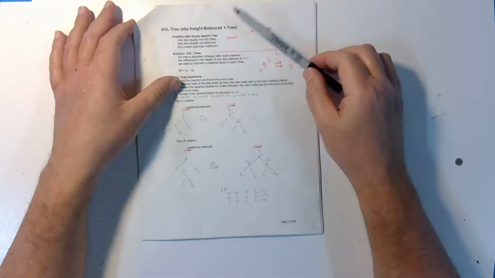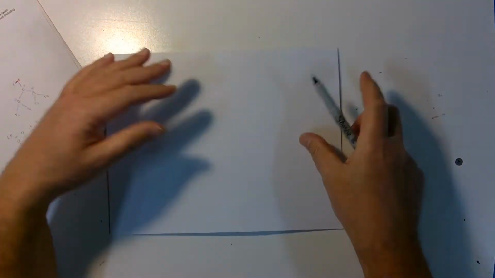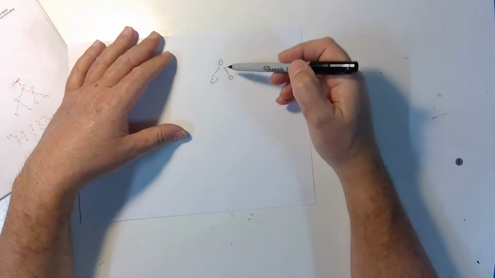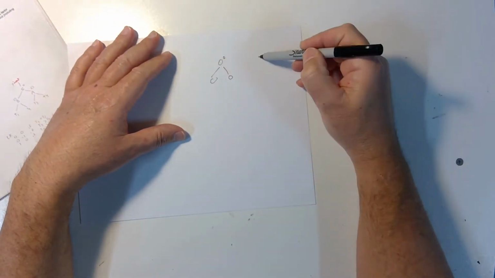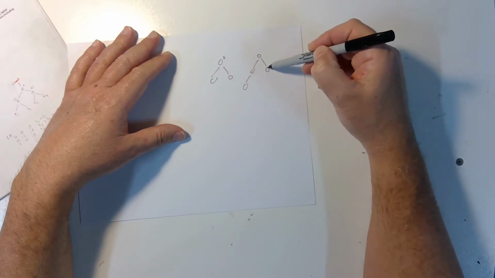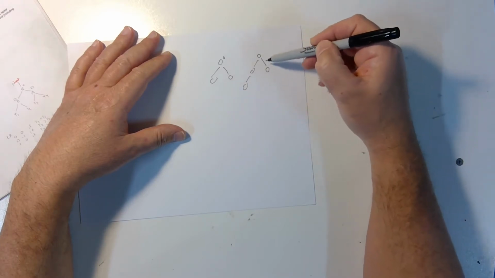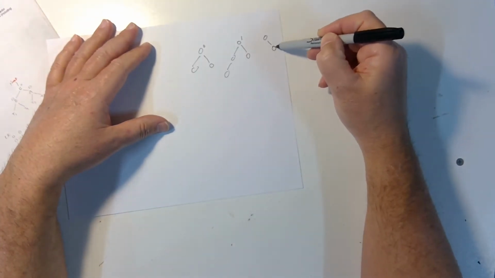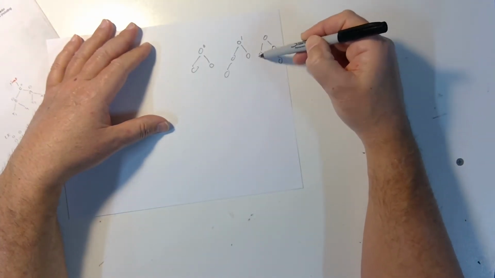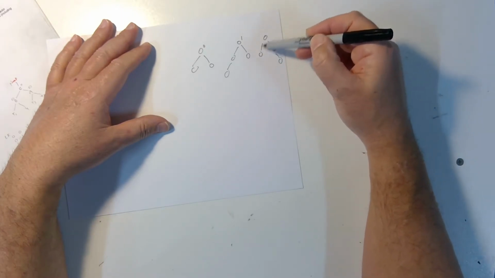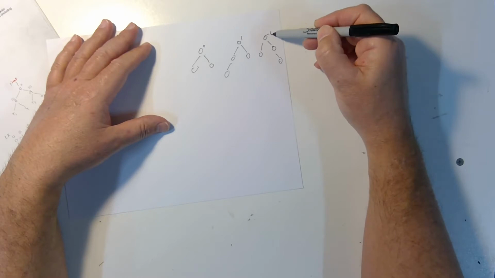And a balance factor is just how long a tree is on one side versus the other. So like this has a balance factor of 0, and if this has a length of 2 and this has a length of 1, so it's 2 minus 1, it has a balance factor of 1. And this guy has a length of 1 on this side and a length of 2, so it's 1 minus 2, so it's minus 1.